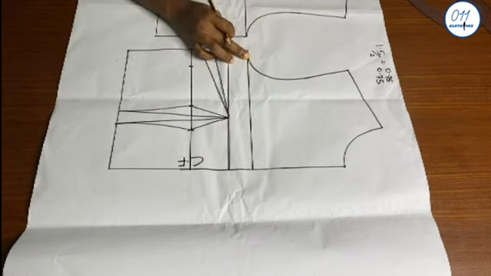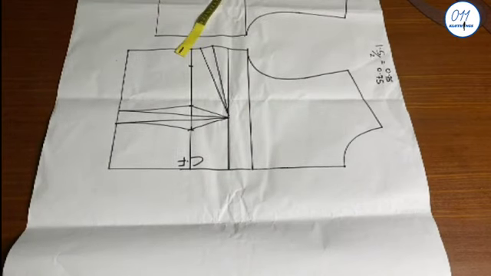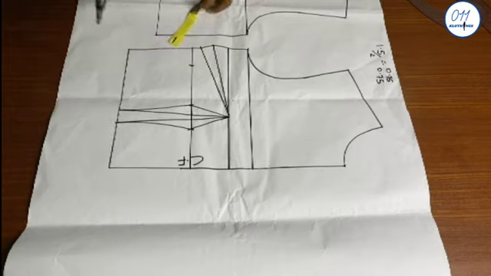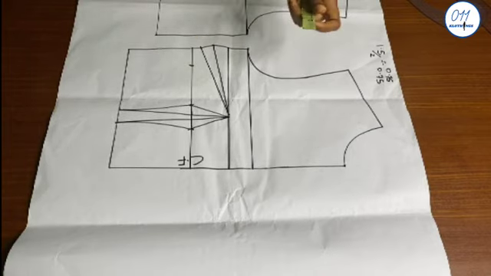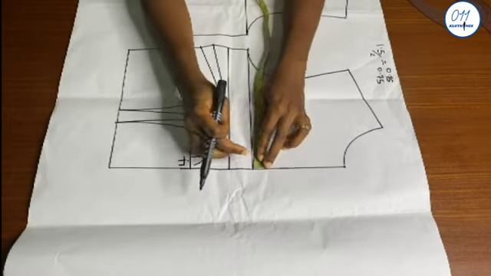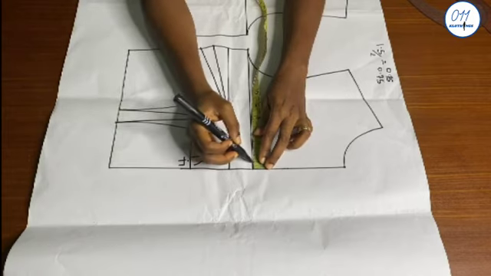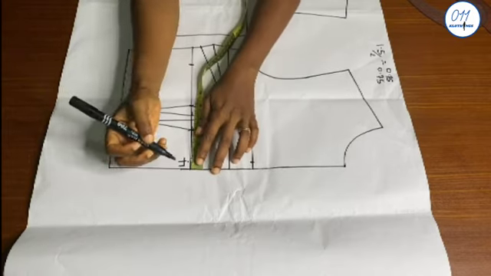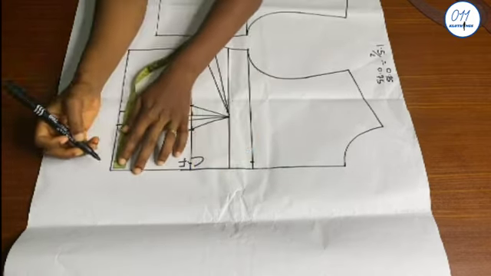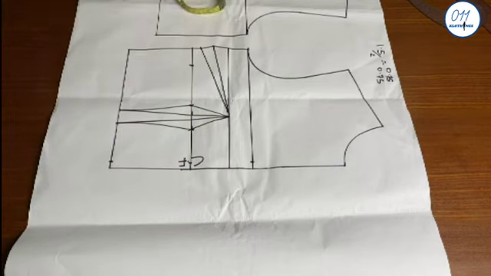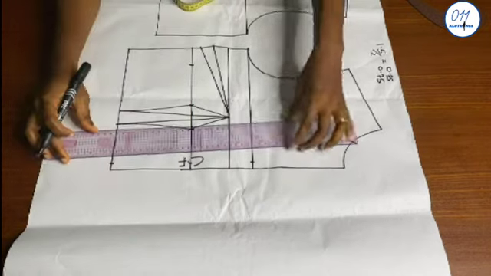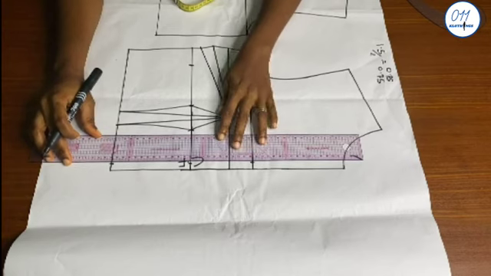Some people call it the chest line. So starting from the armhole line, I will go ahead to measure and mark half an inch away from the center front, all the way down to the hem. I will now connect the points together vertically like this using my ruler.